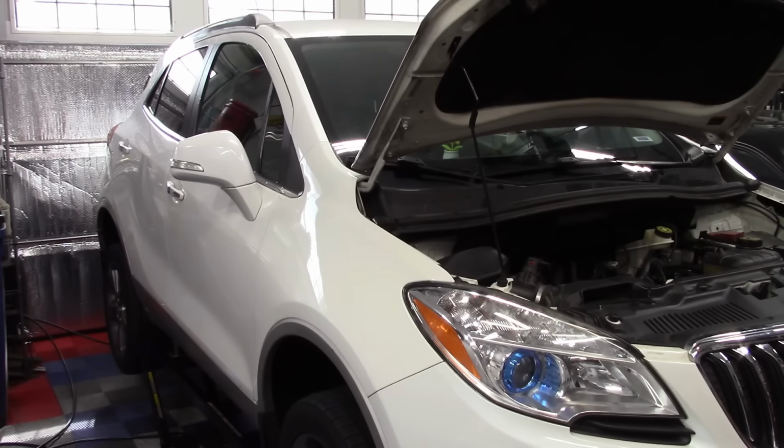I've seen this issue actually twice before already, and that is this very apparently simple and straightforward P0171 lean condition diagnosis on, I think this is a 2015 Buick Encore here. Let's take a look at the car, and then real quick, I want to take a look at the screen behind me here. All right, this is the car.